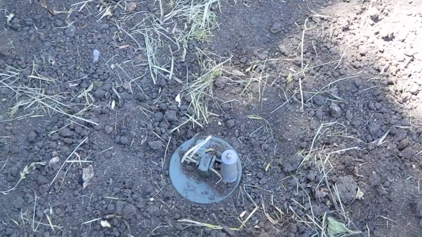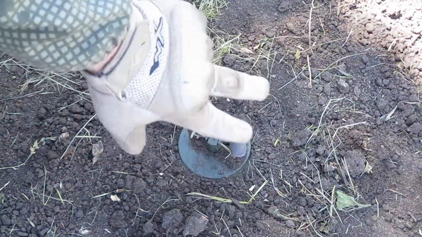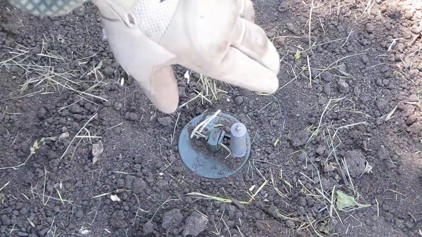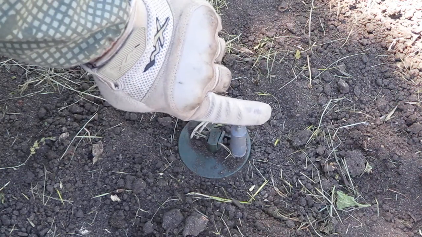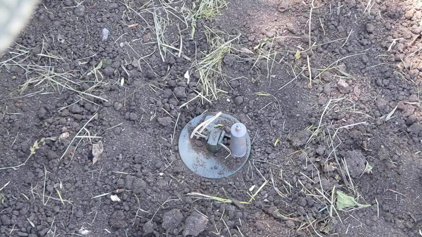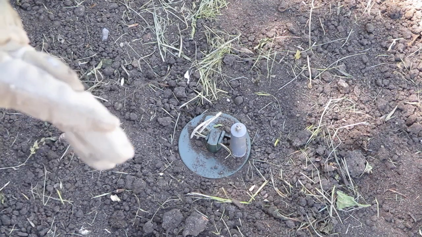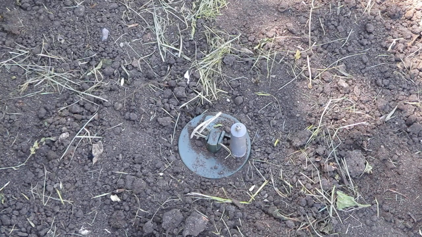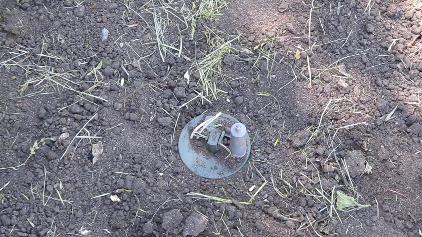Next mine we're going to be talking about is the bounding fragmentation. The way this one is set up right now, it was set up for tripwire fusing, so there would have been a pin coming out the side of the fuse here and tripwire attached to the pin. The other end of the tripwire would be attached to some type of anchor like a tree, a stake, a vehicle, or possibly a body.